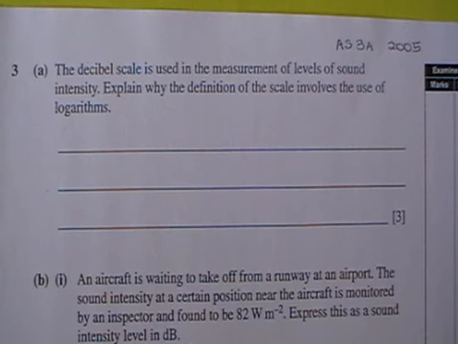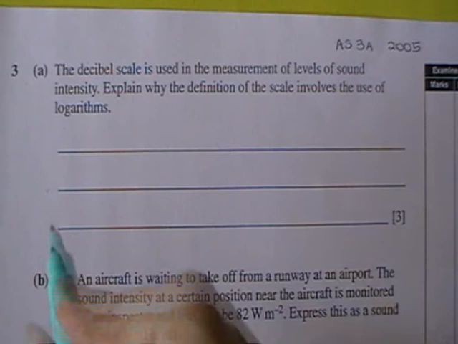This is question 3A from AS3 2005. The decibel scale is used in the measurement of levels of sound intensity. Explain why the definition of the scale involves the use of logarithms, and there's 3 marks.